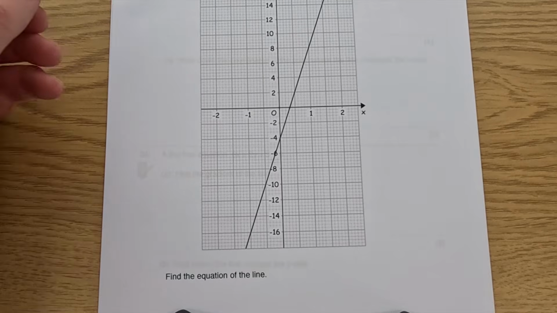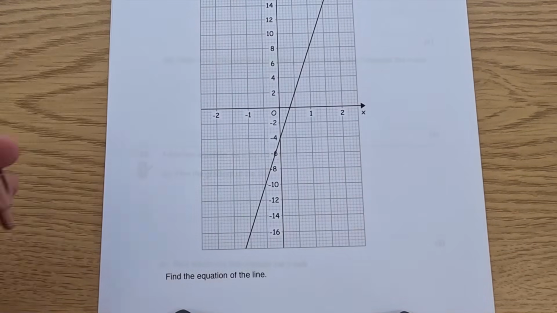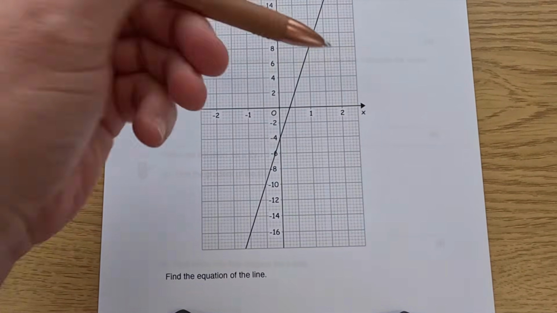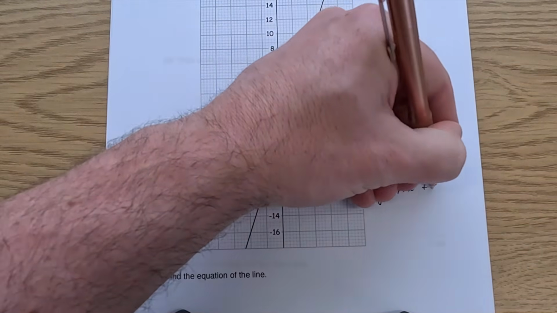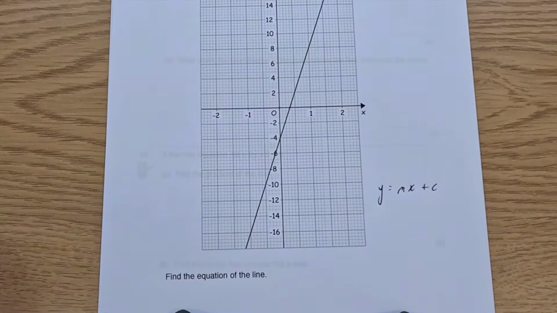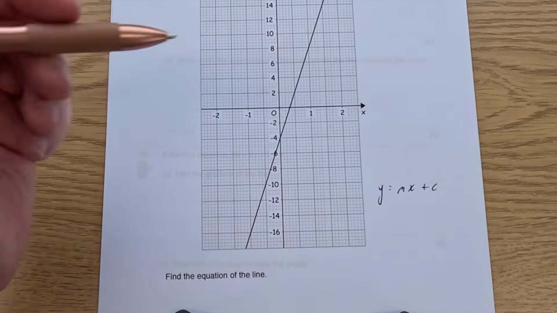Okay, let's look at our next question, question number 18. We've been given this grid with a line drawn on it, and we've been asked to find the equation of the line. It's a straight line, so its equation is going to be in the form y equals mx plus c. We want to find its gradient and its y-intercept. So let's start by finding the gradient of the line.